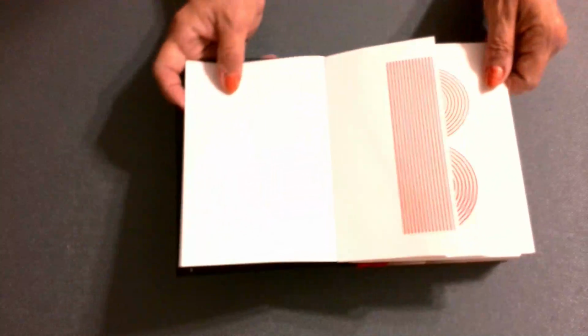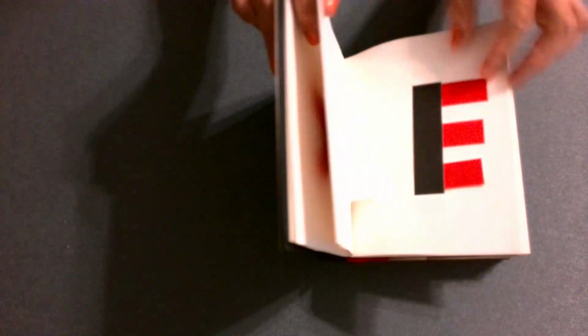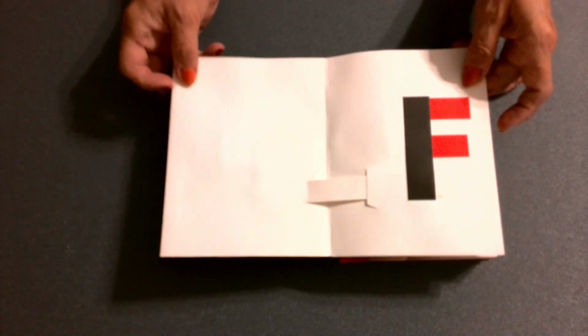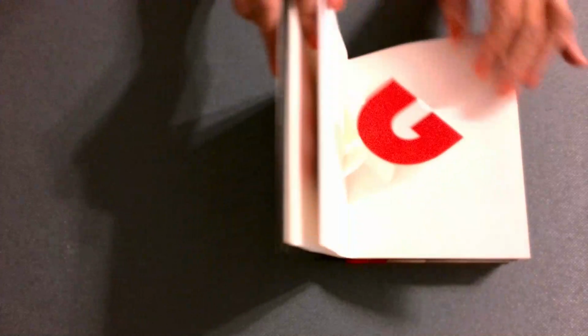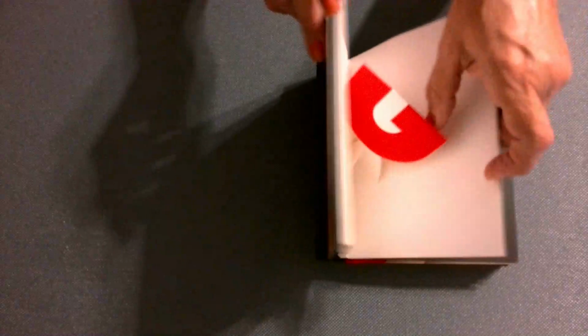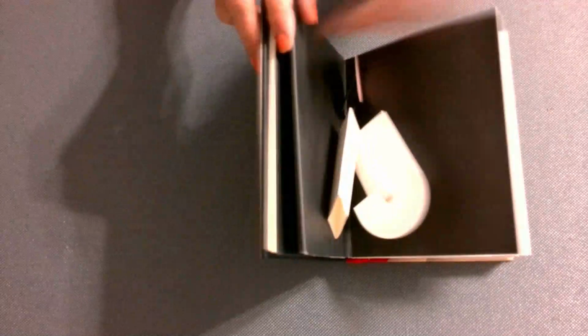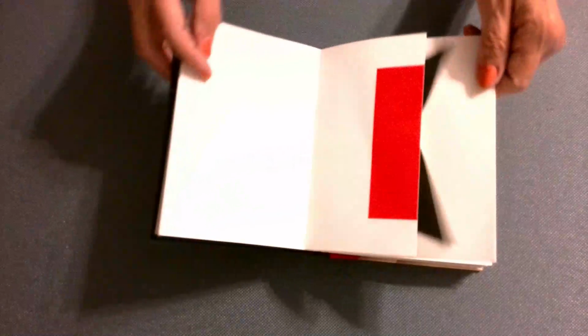So, as you start thinking about your project and decide whether or not you want to do a series of letters exploring the positive and negative spaces of two-dimensional space, if you want to think of something three-dimensional, talk to me about it. I'm certainly open to the idea of it.